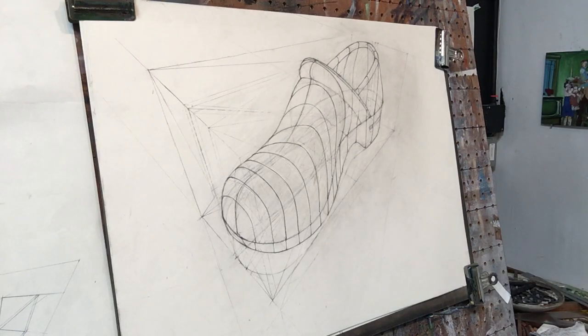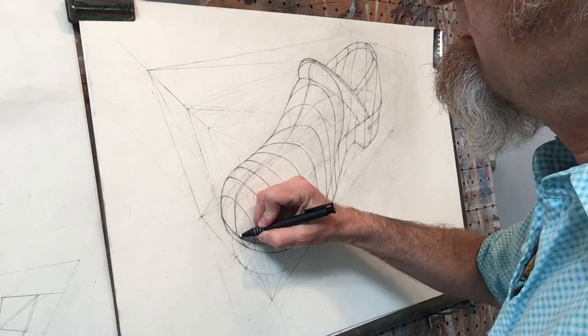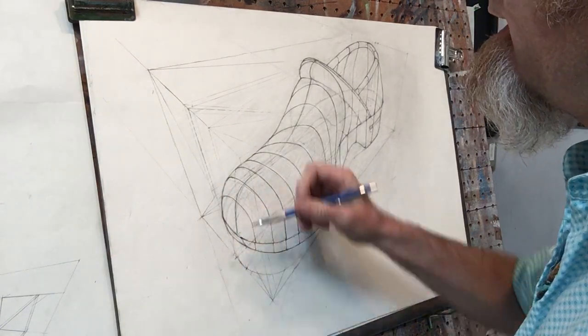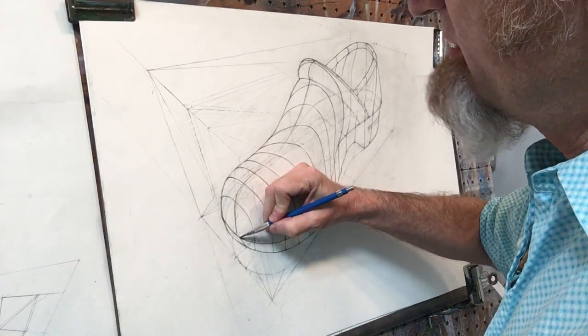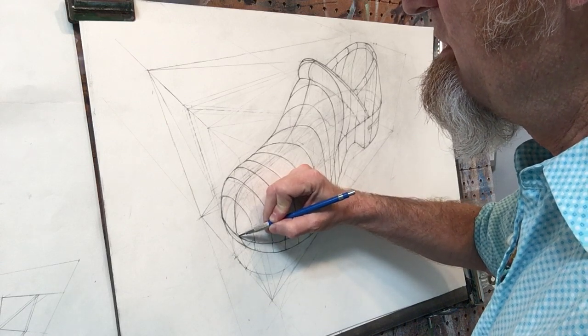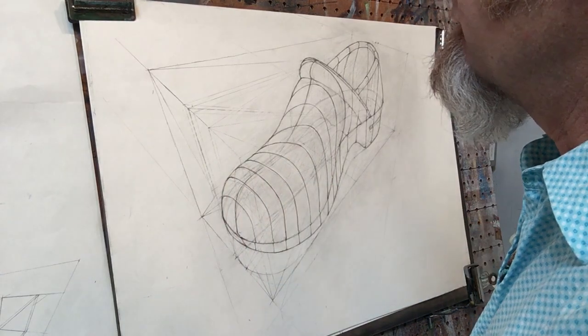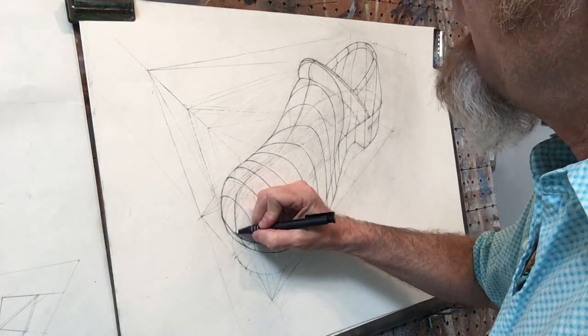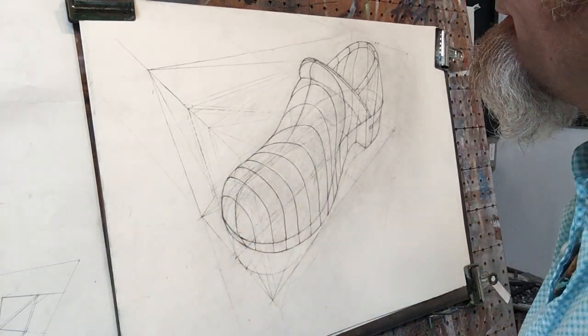All right, I think this is looking pretty good. It's not totally perfect by any stretch, but it's kind of doing what I want it to do for the most part. I've come back, cleaned up the line some.